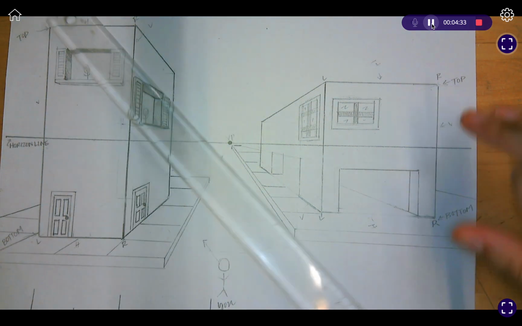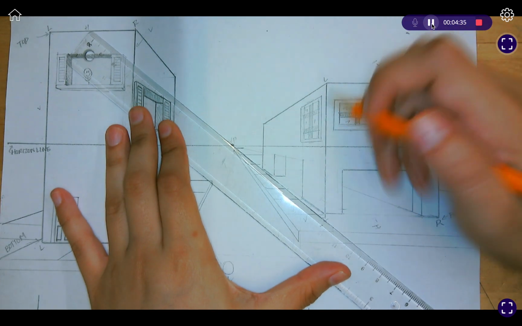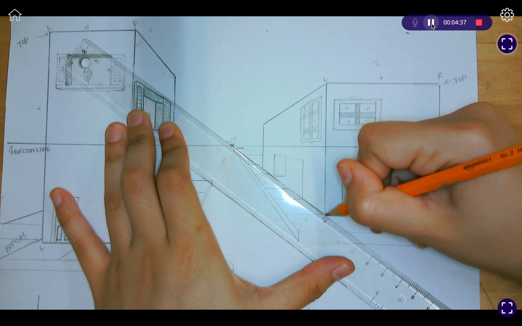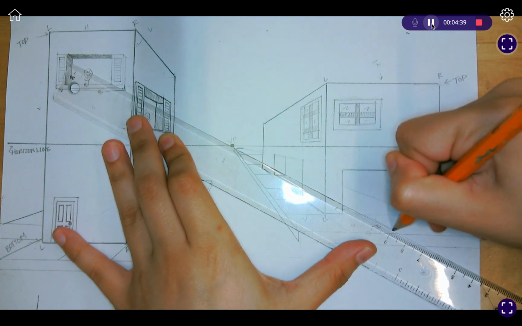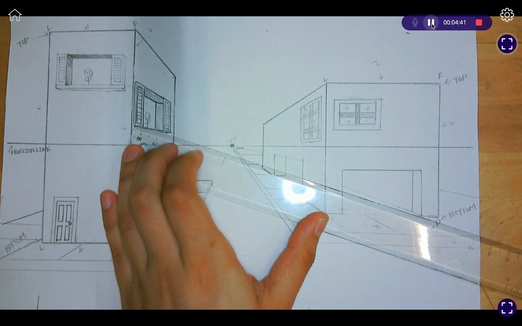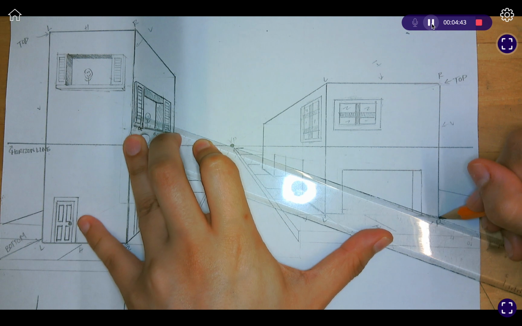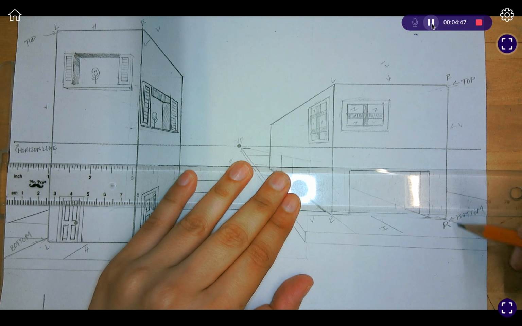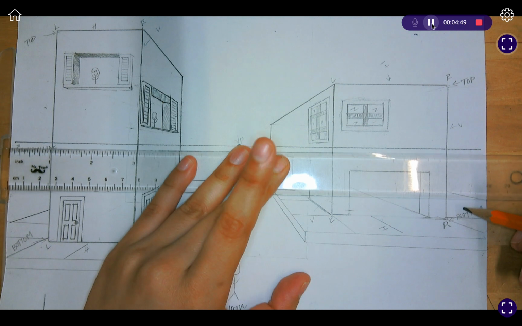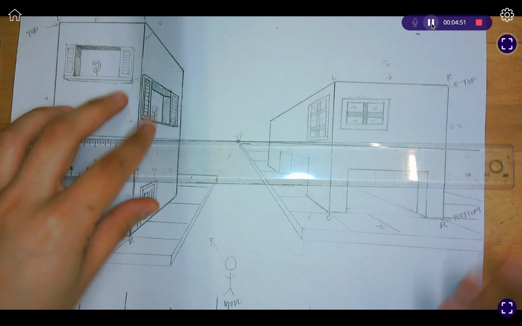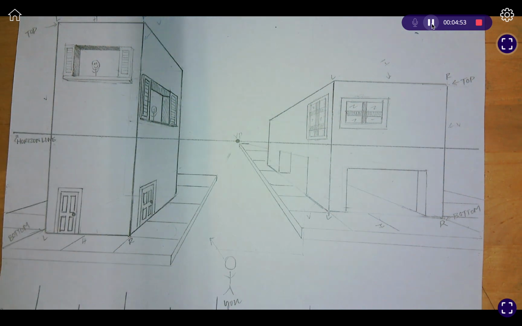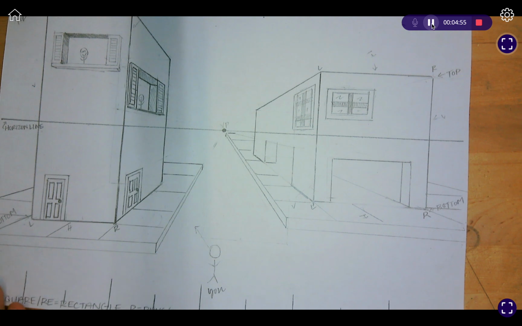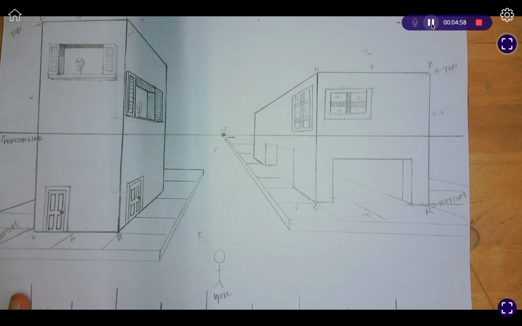Okay, and then we're going to line this one up to over here. And then we just go in and line them up over here too. And so that's what it looks like right there.